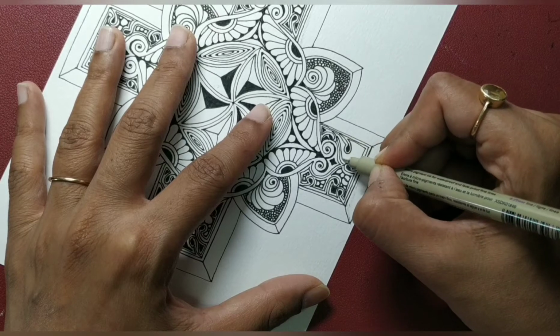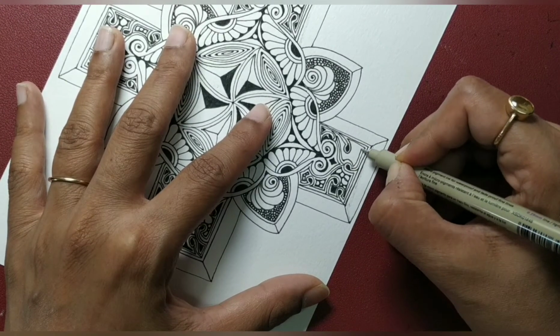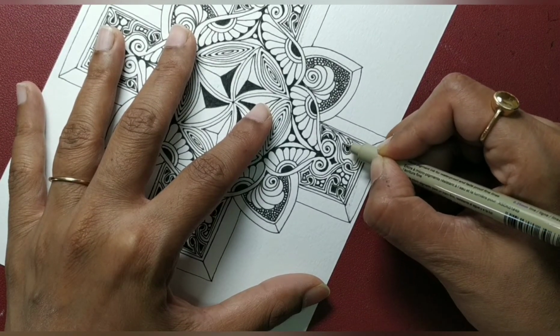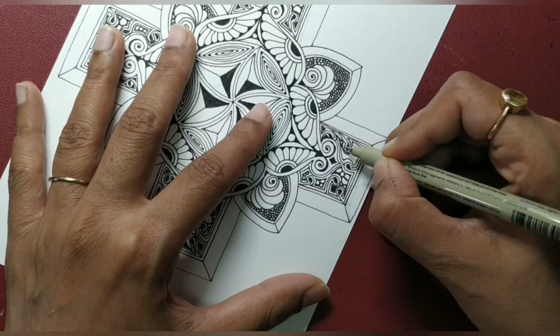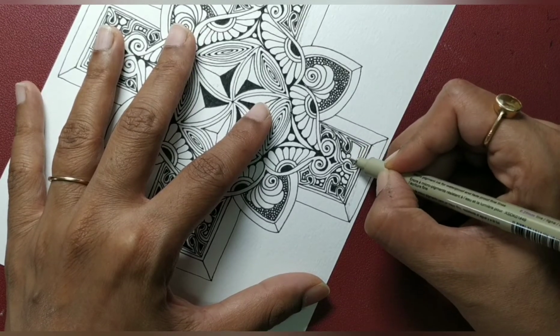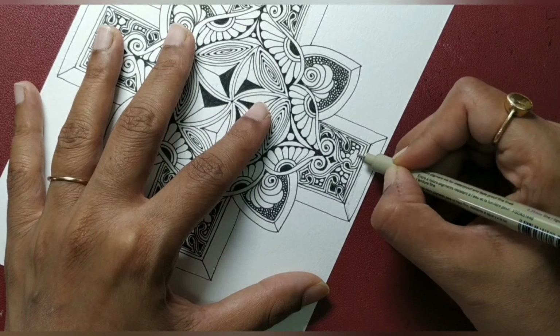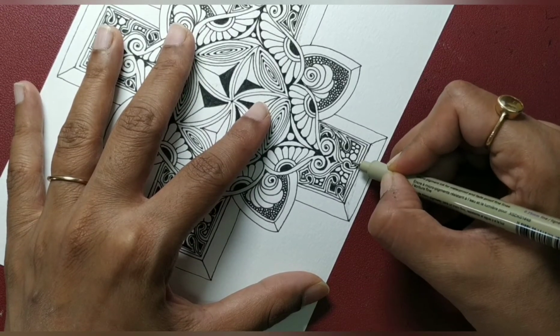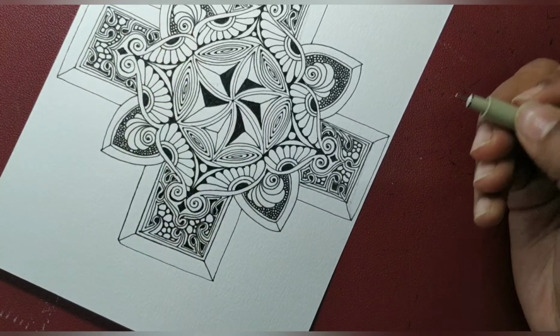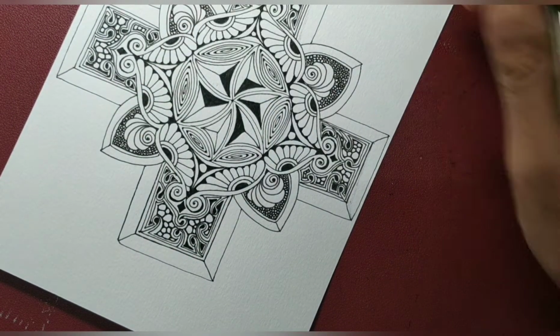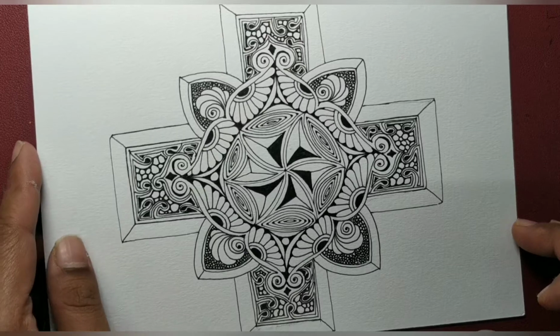Right, so I'm just going to add one more aura here and fill up the rest of the space with orbs. Big, small, not necessarily of the same size. Right, so we are done with that.